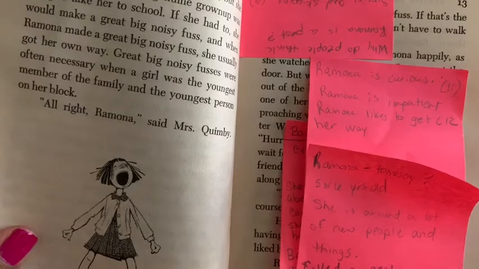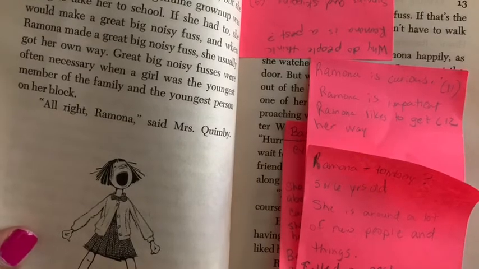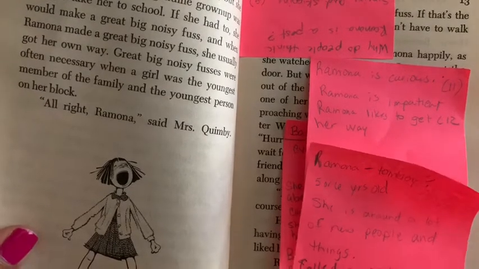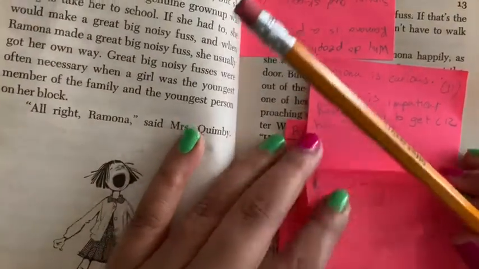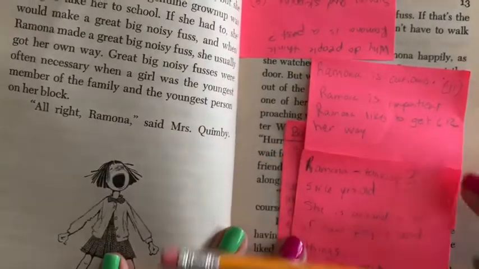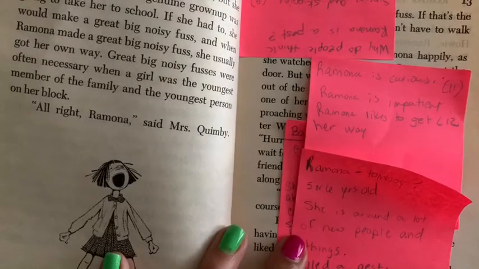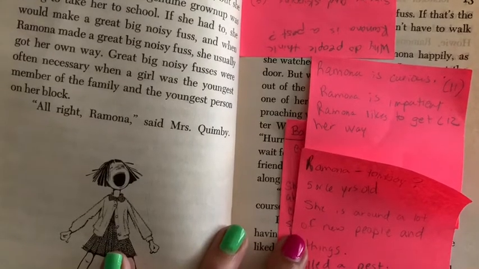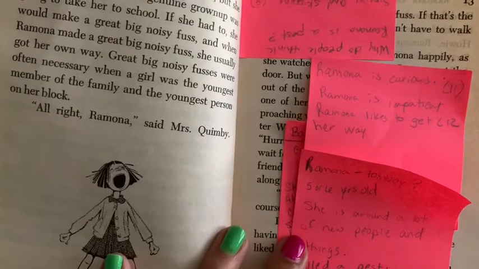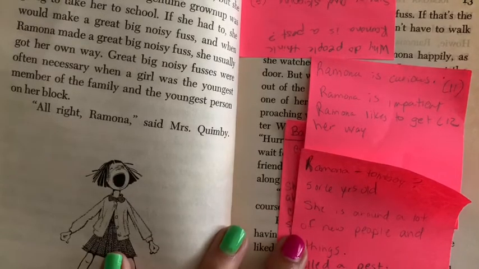She's been a little kid for so long. She doesn't know once you get to school that there's going to be kids that are older than you, and that as a kindergartner, you are considered the baby of the school. So she doesn't know that yet because she's never been to school. So that just lets you kind of get into her mindset of how she perceives school, what she might do when she gets to school, how she might act when she gets to school.